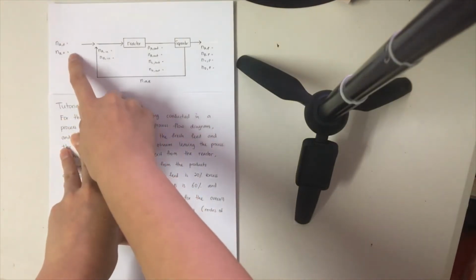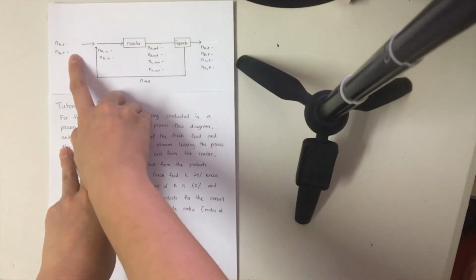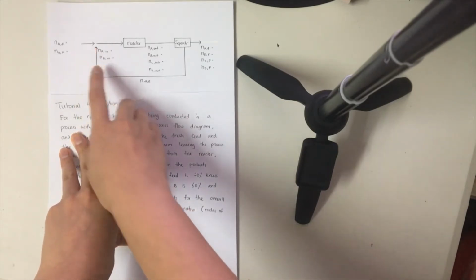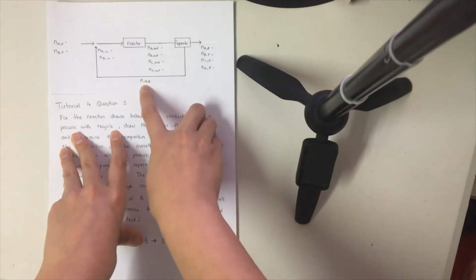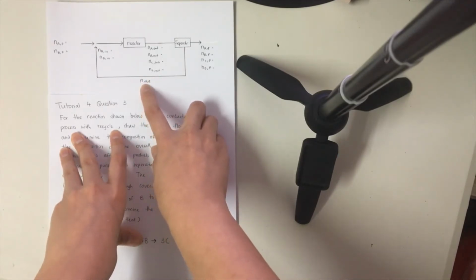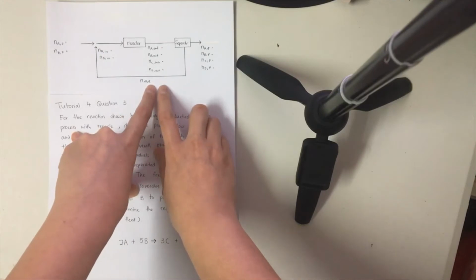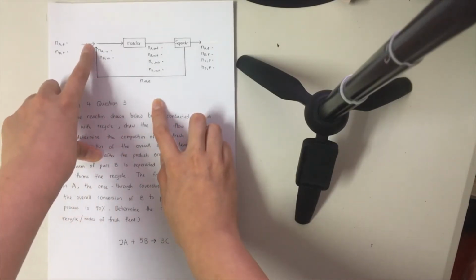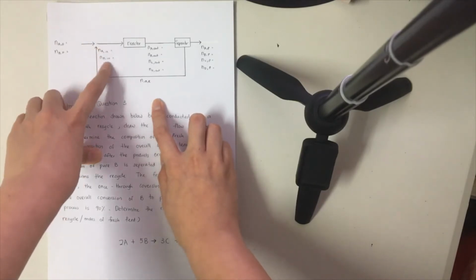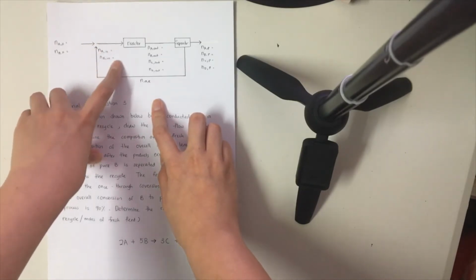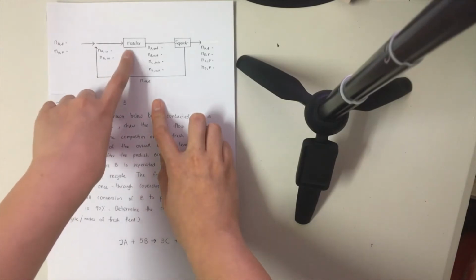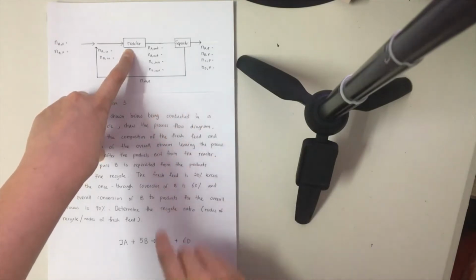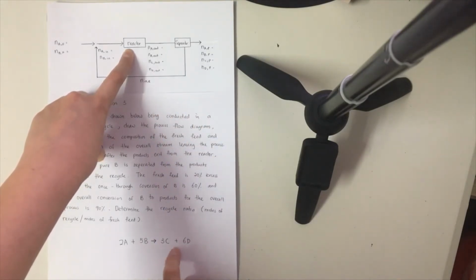So you have your fresh feed that goes in. Now, this fresh feed will mix with your recycled B. We call this the recycle stream. The B will mix with your fresh feed and forms your inlet stream to the reactor. The reactor reacts and it will give you A, B, C, and D.